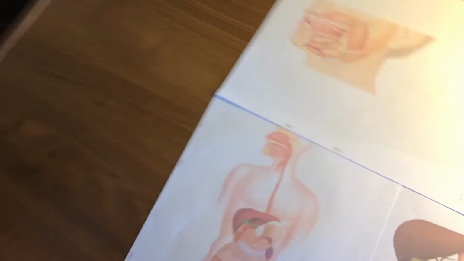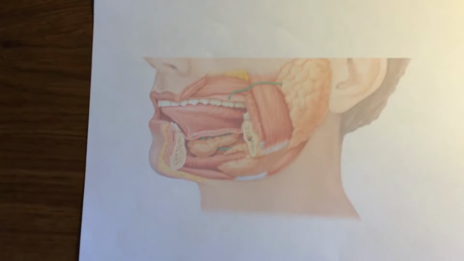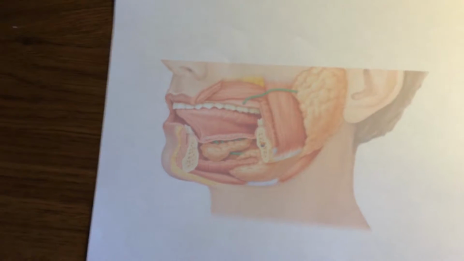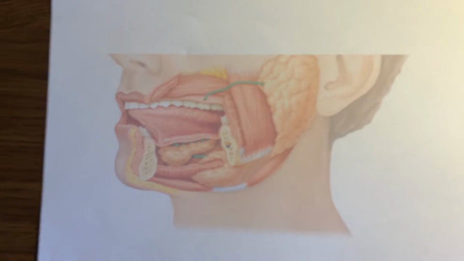Hi, my name's Brandy. I'm going to be going over the organs within the digestive system. So if we can go over here. This is the oral cavity that is involved in ingestion, mechanical breakdown. It initiates propulsion into the pharynx, and it starts the chemical breakdown of starches.